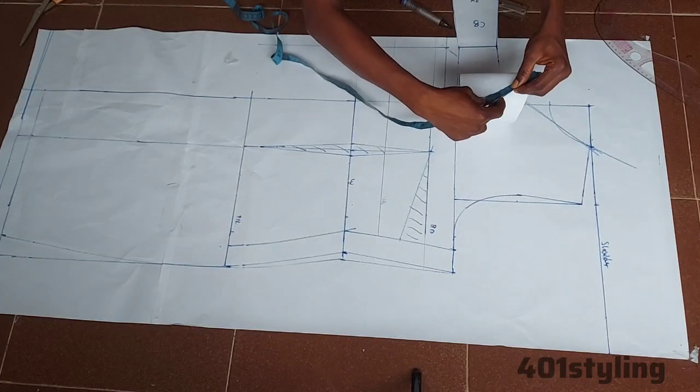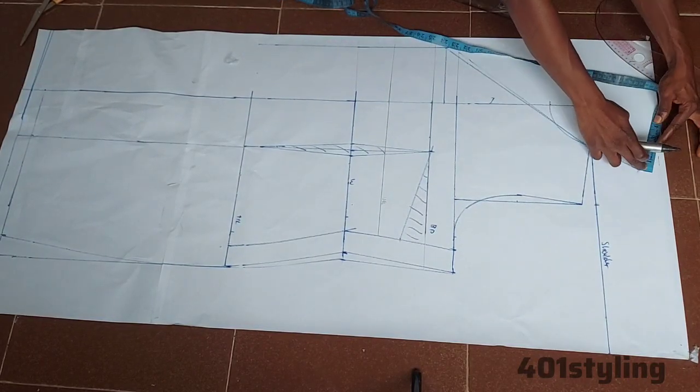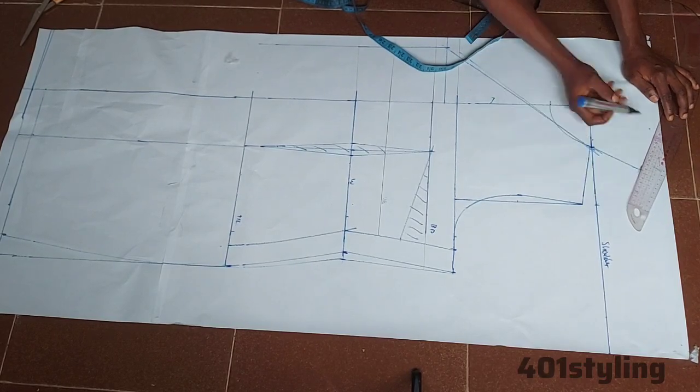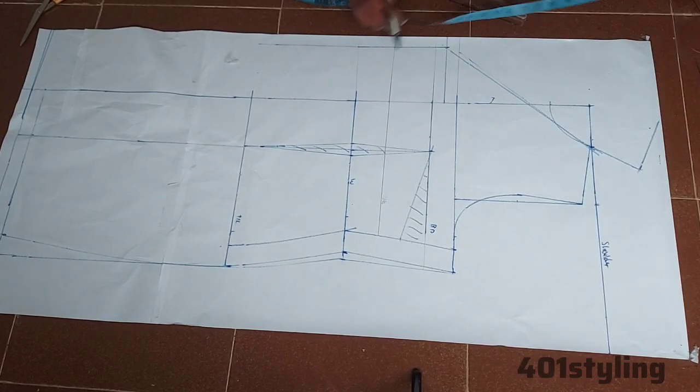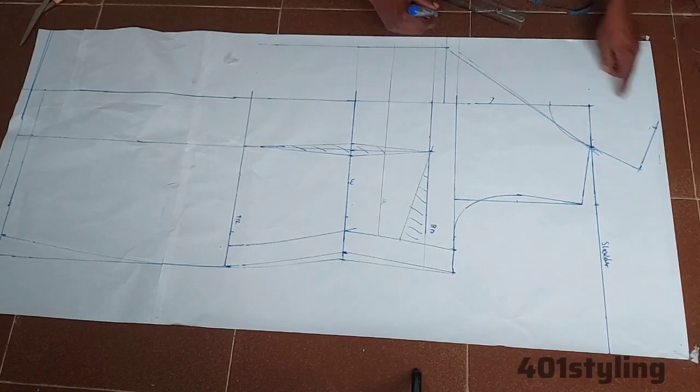Whatever you measure, you're going to mark on this slant line here. That is going to be for your back neckline. All right, so from that point, you're going to draw a slant line like so. Then on this line, you're going to measure the wideness of your collar, how wide you want the collar to be. Then from that point, you connect back to your break points on the plackets.